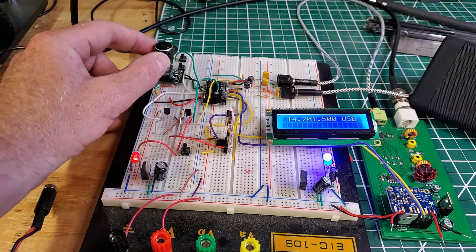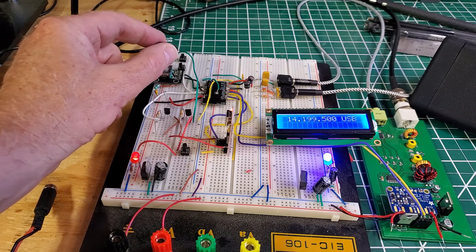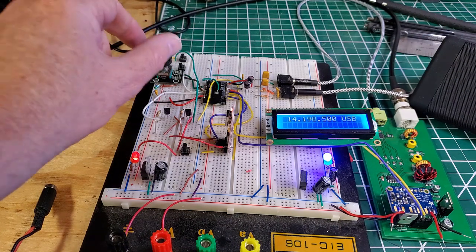So let me tune down now. And there's that upper sideband. So again, there's an RF signal coming out at minus 70 dBm. And I'm now on upper sideband, tuned to 14.1985. So that should be a 1500 hertz tone.